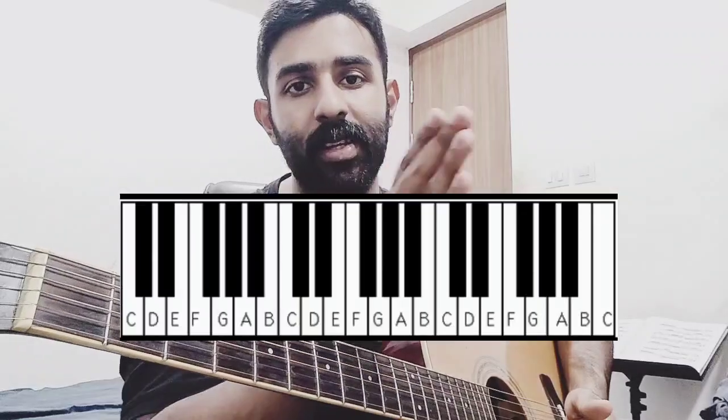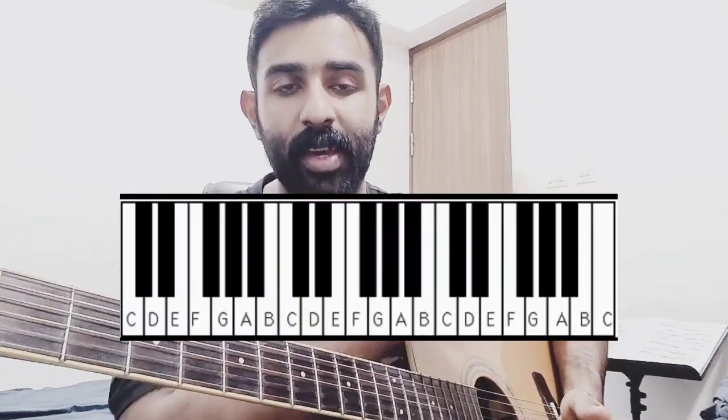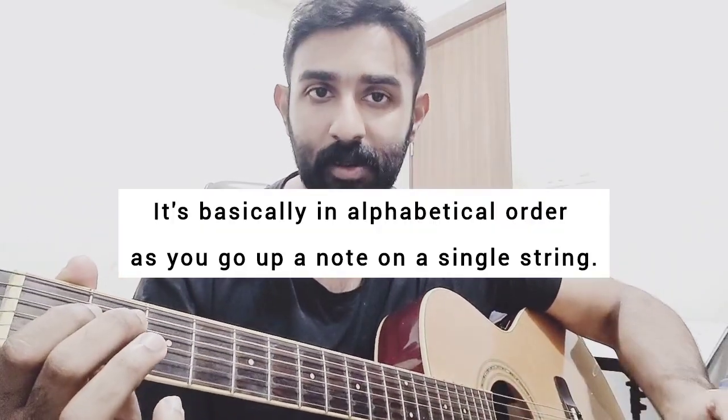You see, think of a keyboard where all the notes are in order. So you can start with A and it's B, C, D, E, F, G, and it starts at A again. And the black notes, the sharps and flats are there. So on the guitar, when you look at it, it's a little bit jumbled. It's not entirely linear. It's linear and in order when it comes to each string by itself.